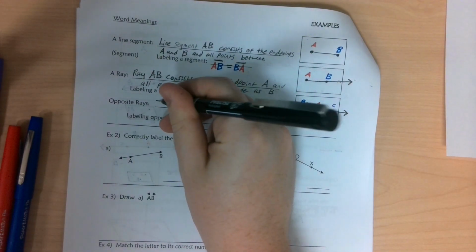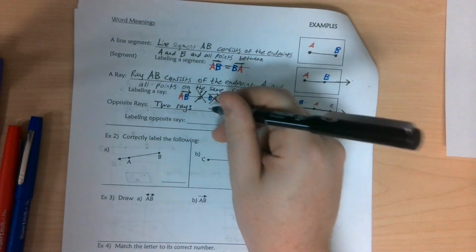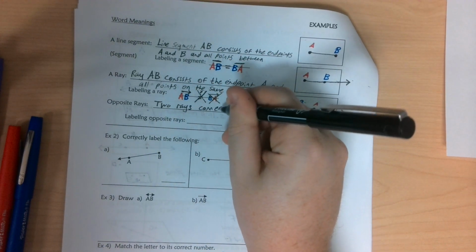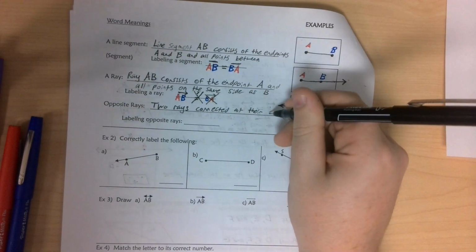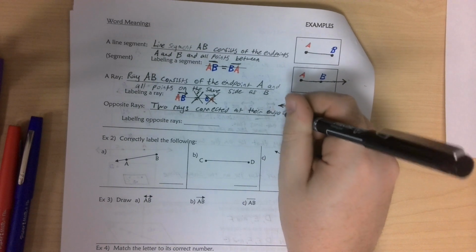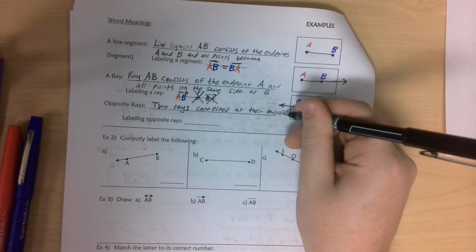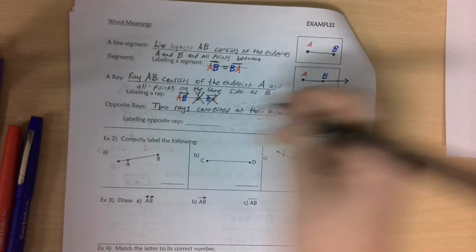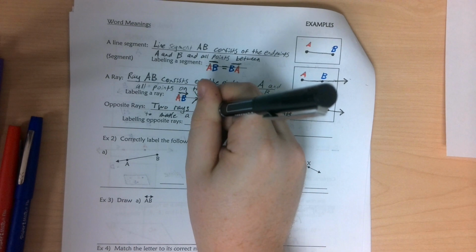Opposite rays are two rays connected at their endpoints to make a line.